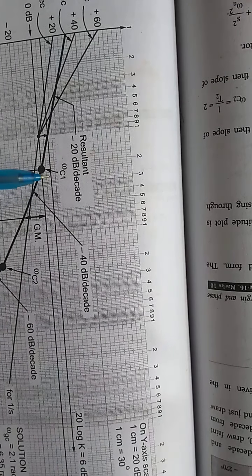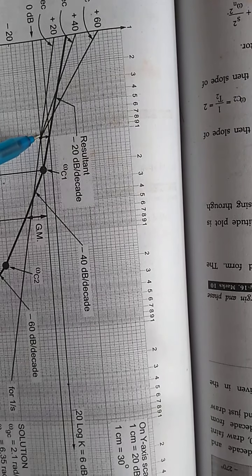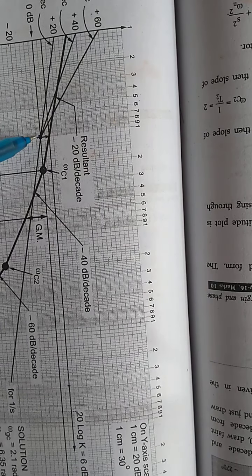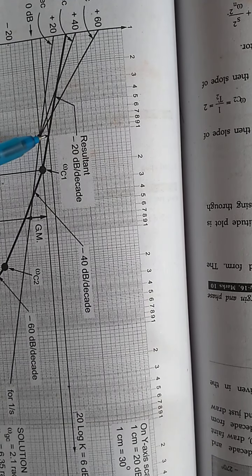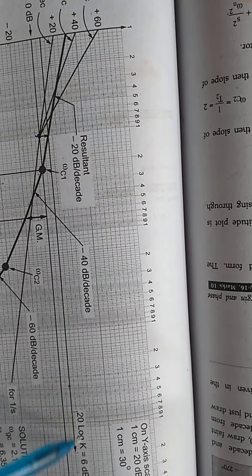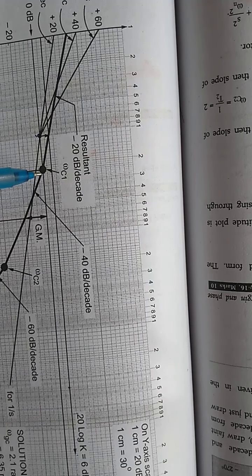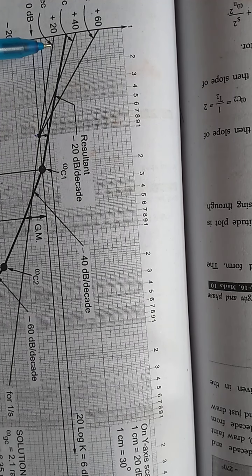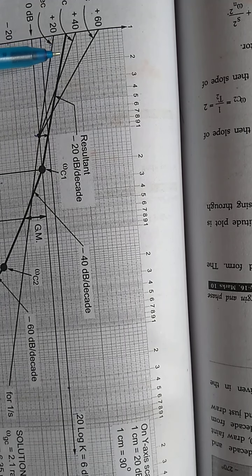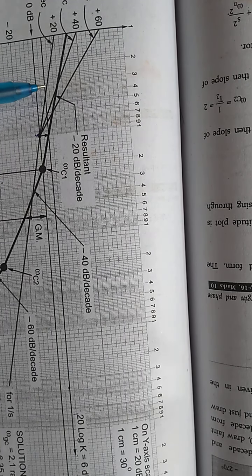Clear? Then for the first value, just mark the points, omega equal to 1 at 0 dB. Then you can just project it towards the magnitude slope, that is 20 log k. Draw the line at omega is equal to 2, which is parallel to this 20 dB. Whatever you have to draw on the slope, this slope is parallel to the 20 dB per decade lines.